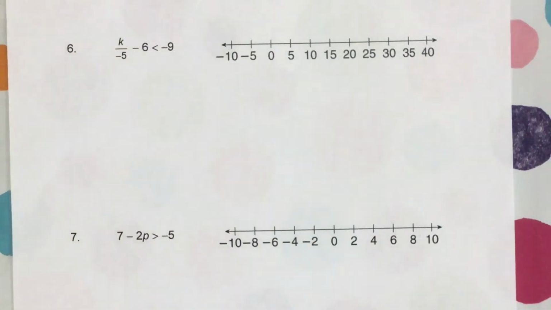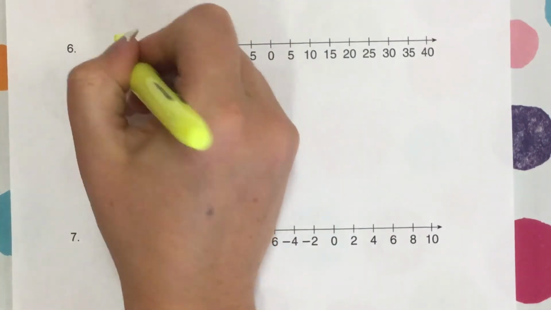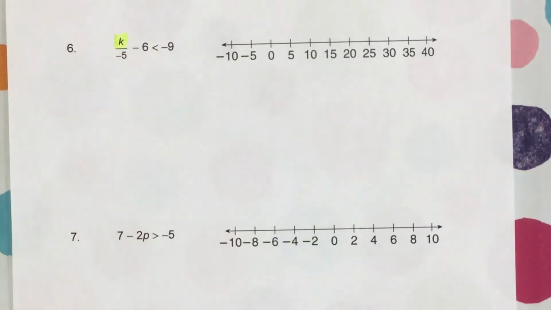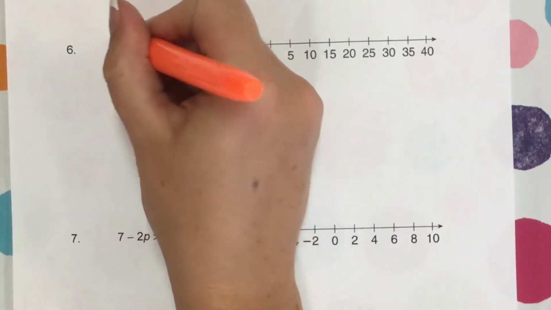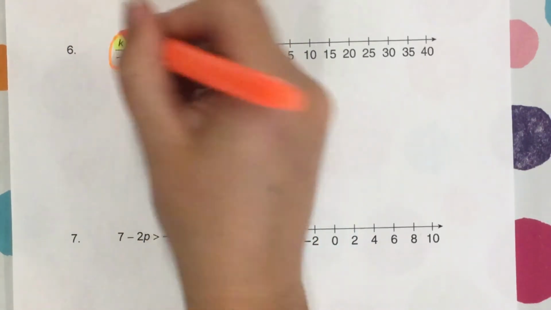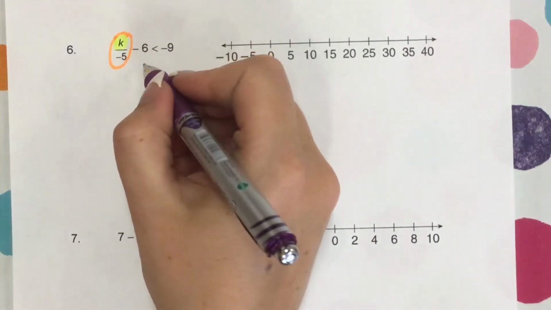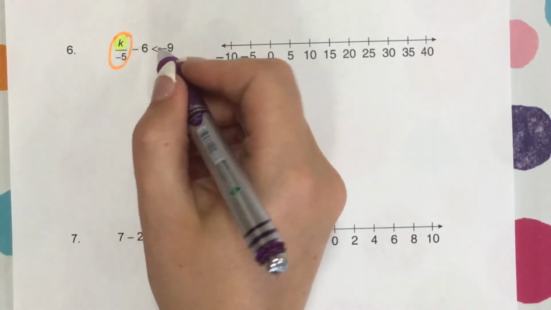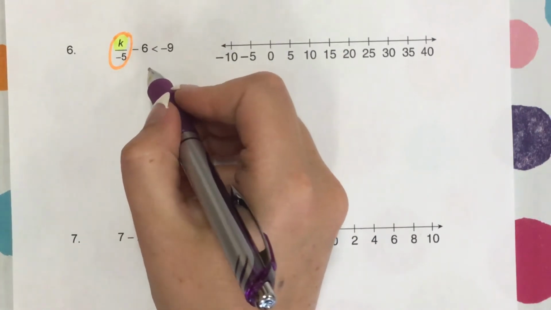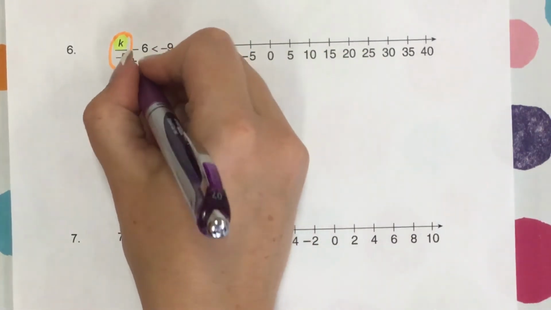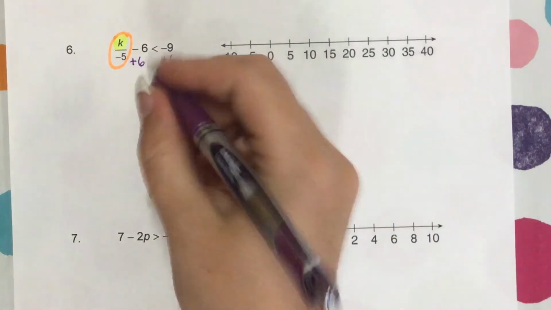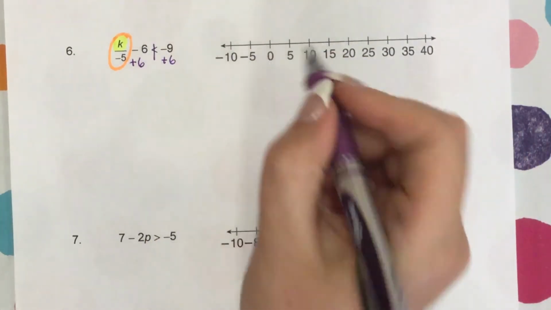Okay, number 6, we're trying to isolate k and get k by itself. We have k divided by negative 5 minus 6 is less than negative 9. So we know by looking at this it is a two-step inequality. We have to save this k divided by negative 5 to the bitter end. So that means we have to get rid of this negative 6 by doing the inverse operation, which would be addition. So we're going to add 6 to both sides of the inequality.